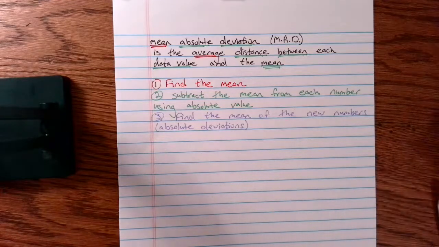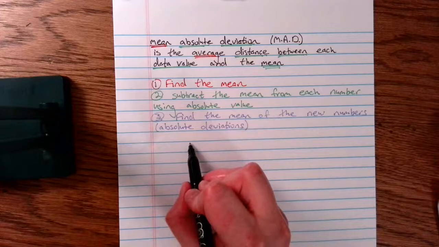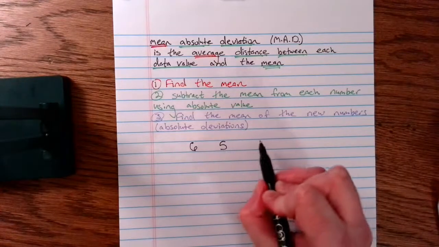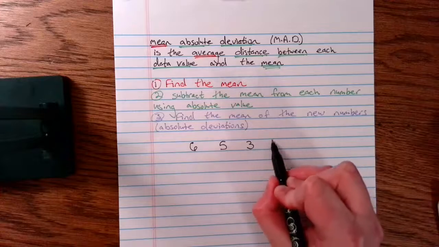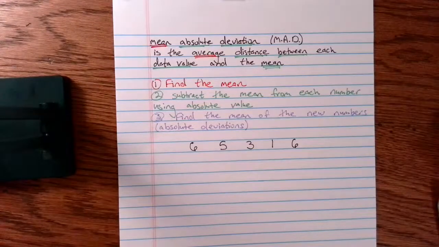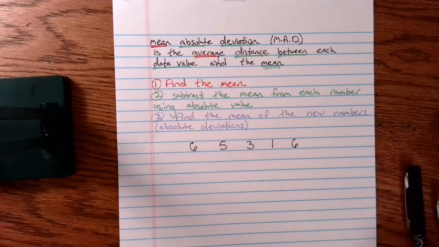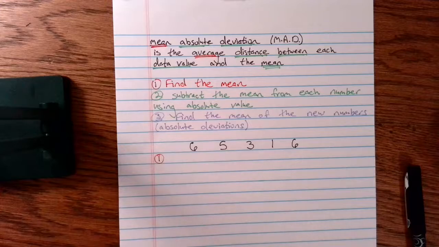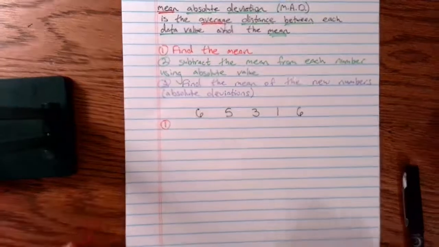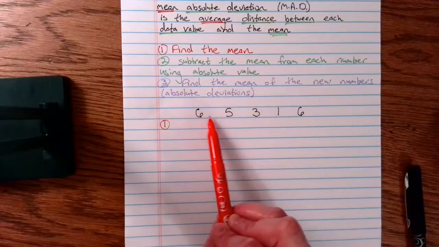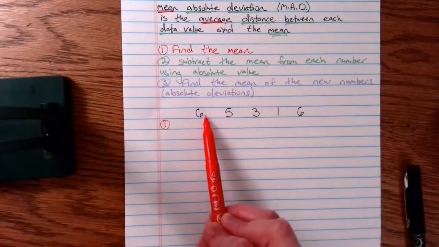So the example that we're going to be doing together is with the data 6, 5, 3, 1, and 6. So we're just going to do the steps. So the first step is we're going to figure out the mean. So step 1, find the mean. Okay. Now, in order to figure out the mean, we're going to take our data numbers and add them together.